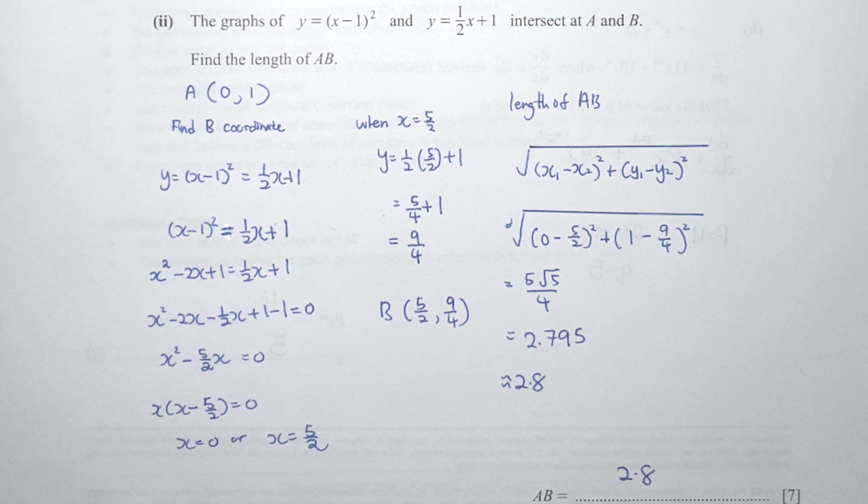So when x equals to 5/2, y equals to ½ × 5/2 + 1. So your y value will be 9/4. So B's coordinates will actually be (5/2, 9/4). And using the length of the coordinates formula, you get your final answer as 2.8.